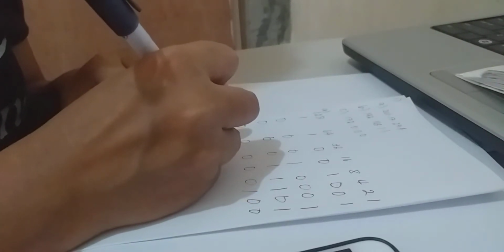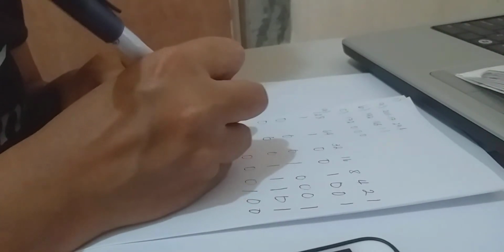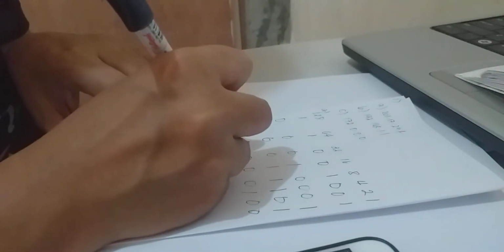And letter B, I mean letter A. Letter B, 192.168.1.1. So 192 minus 128, 64, that is 1. 64 minus 64, again it's 1.